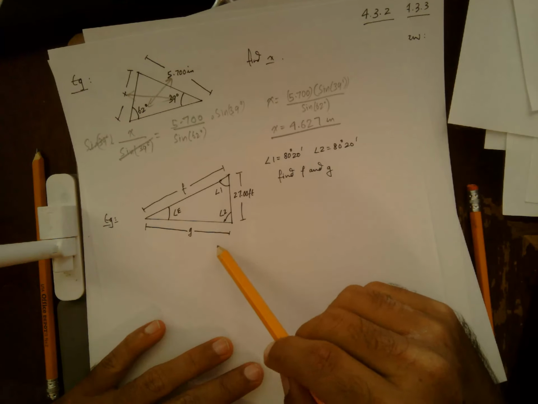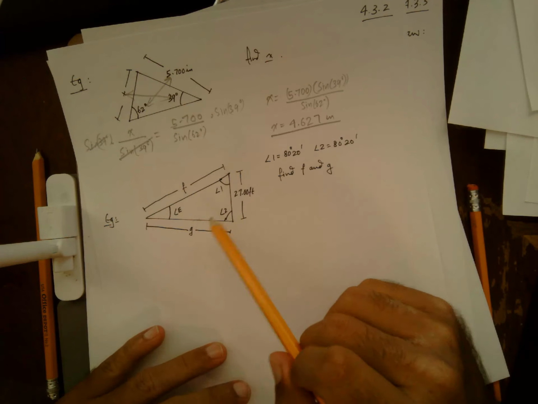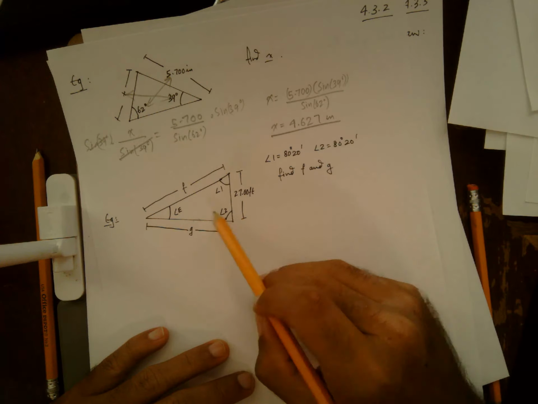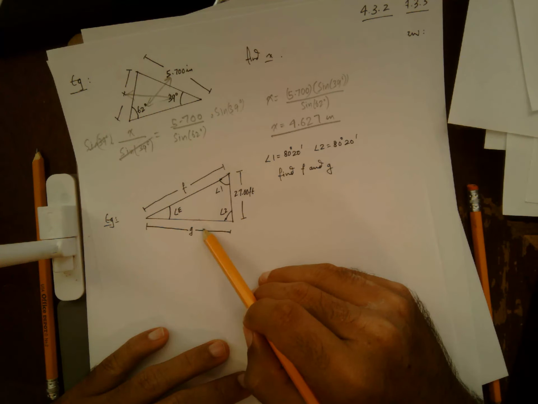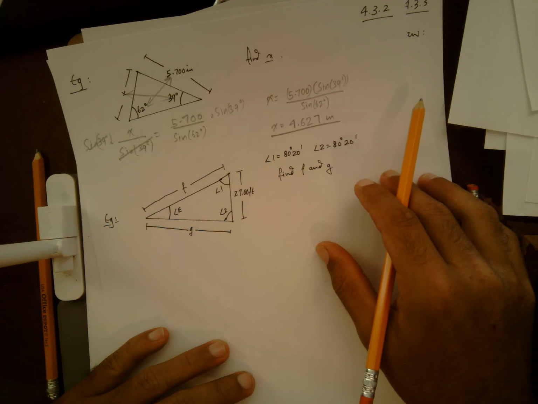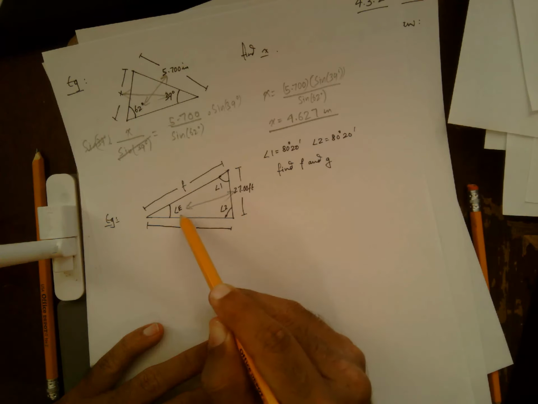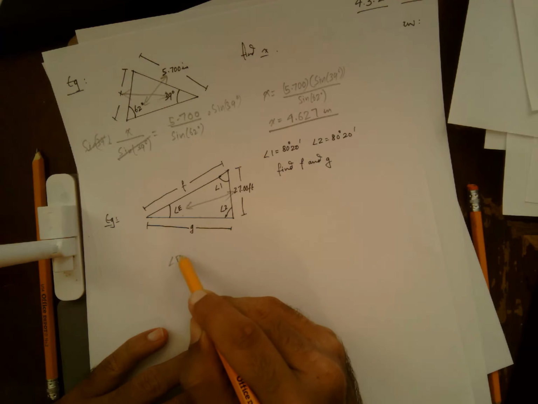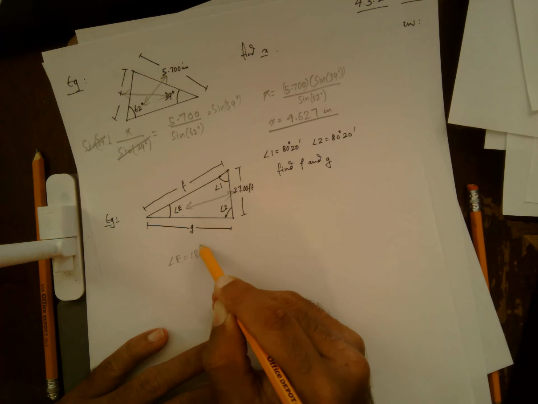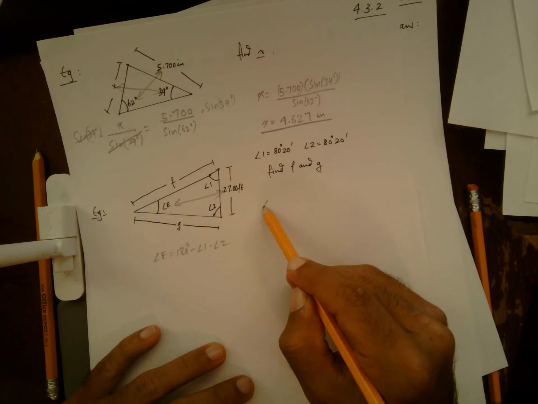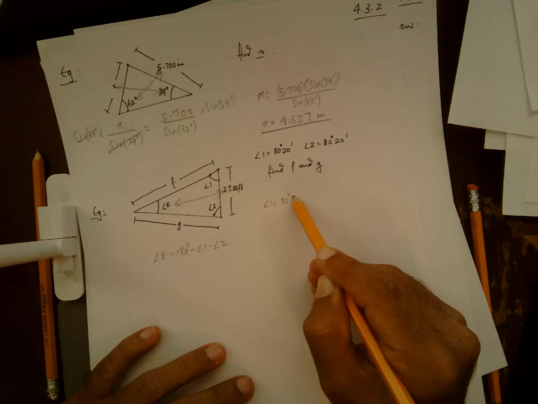Another example. Now here you have some labelings given. You're given angle 1 and angle 2, and you're trying to find small f and small g. First of all, I have this side, so I need to find this angle E. Angle E is 180 minus angle 1 minus angle 2. We need to do some additional calculation here because these are not in decimal.